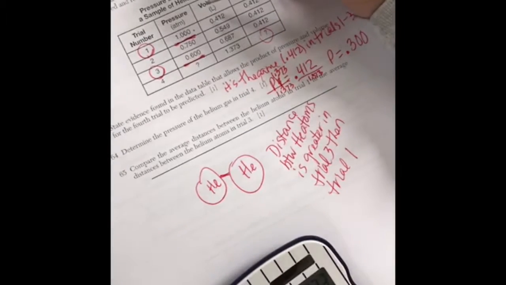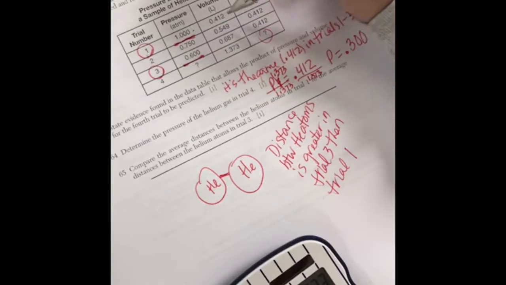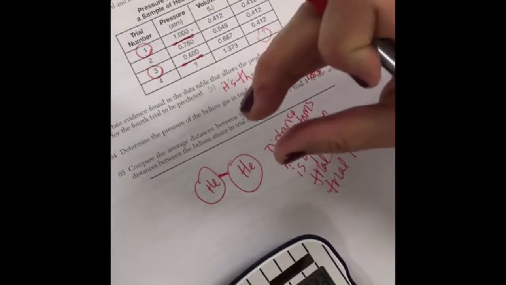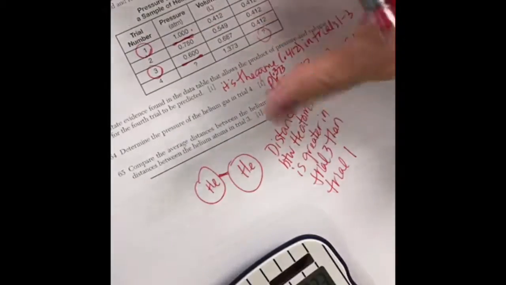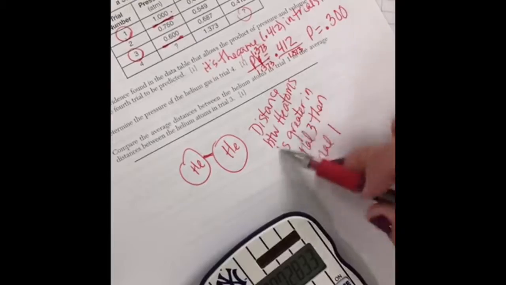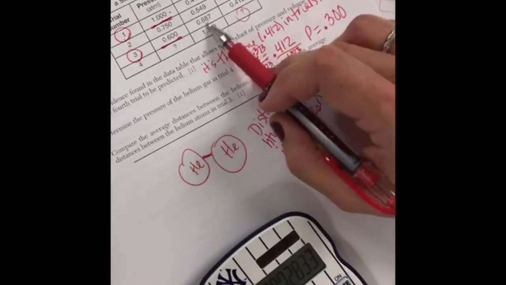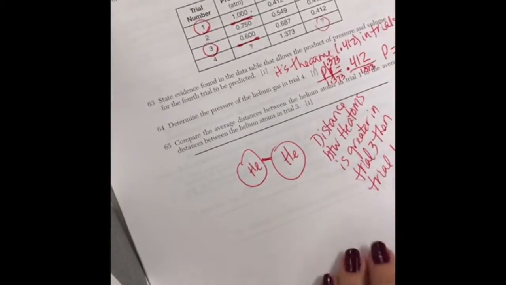Okay, so trial 1, there's a greater pressure and a smaller volume, so they're closer together. Trial 3 has a larger volume and less pressure, so they're more spread out. So the distance between them is going to be greater for this one. Okay, and it said compare the average for the two, so I have to make sure I talk about both of them in my answer.